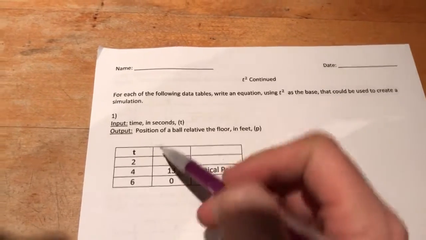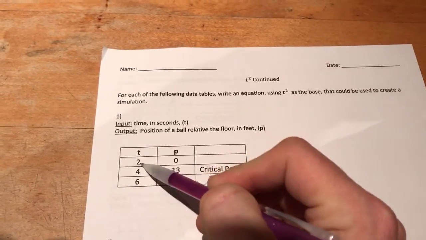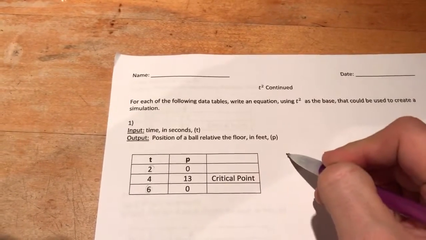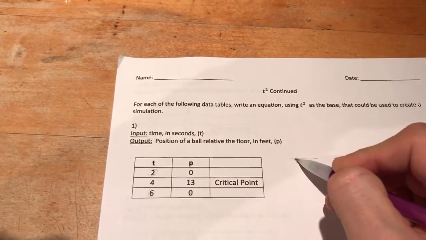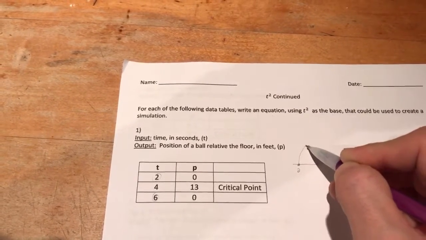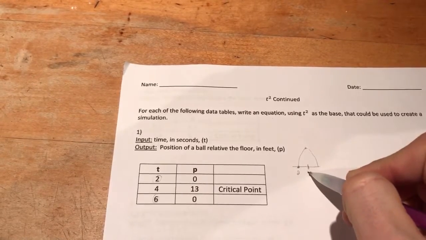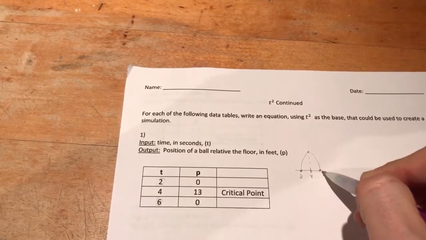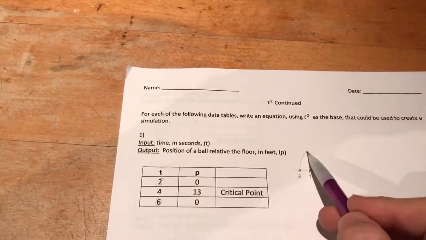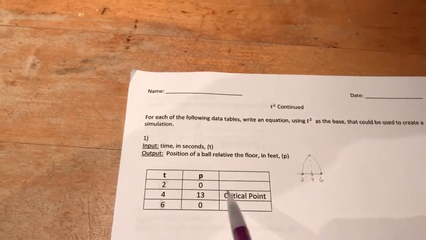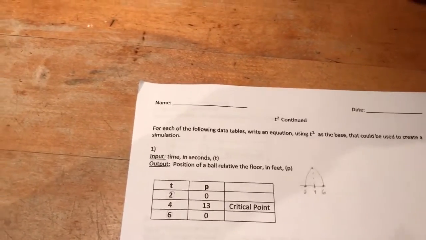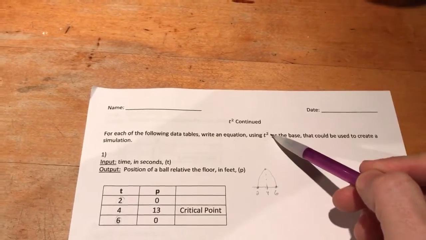So we've got a symmetric case here of 2 and 6 seconds. The ball is at the ground, bouncing. Bounces here at 2 seconds, gets to a peak, it says here, at 4 seconds, and gets to the ground again at 6 seconds. We know it's the peak at 4 because it tells us that this is a critical point. Okay. Now we're supposed to use t squared as the base.